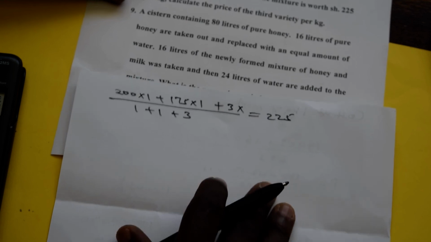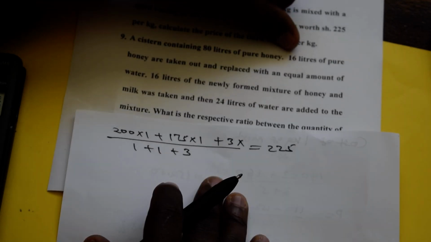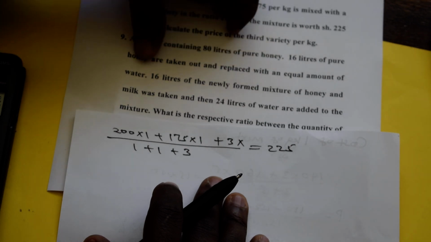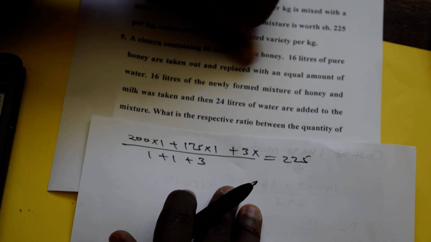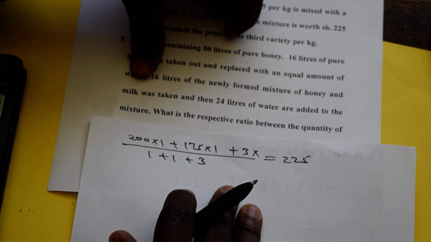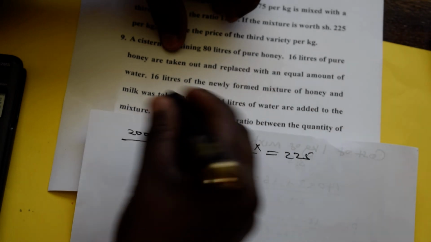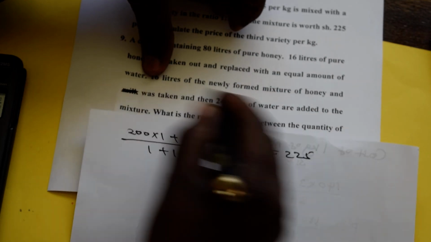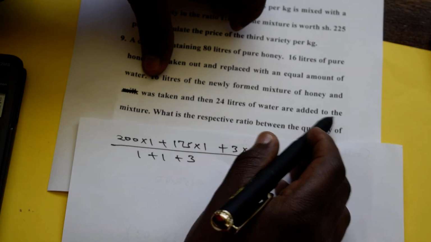Question 9, a cistern contains 80 liters of pure honey. 16 liters of pure honey are taken out and replaced with an equal amount of water. Then 16 liters of the newly formed mixture of honey and water was taken, and then 24 liters of water added to the mixture.